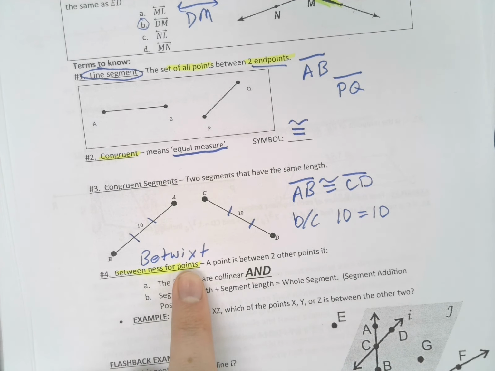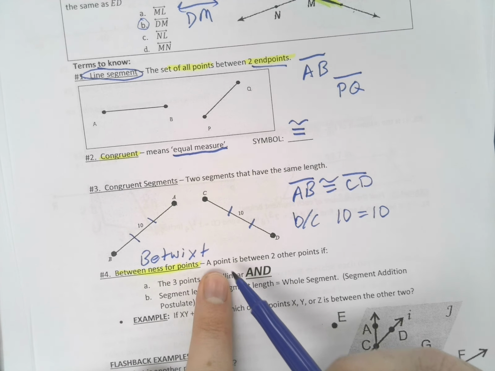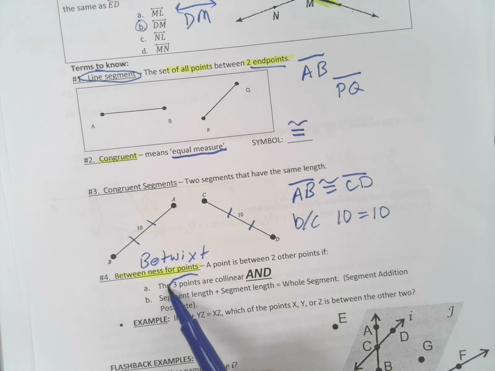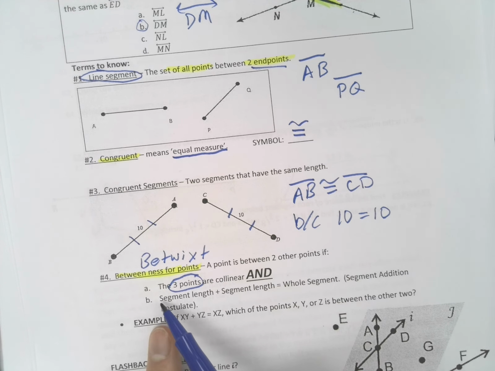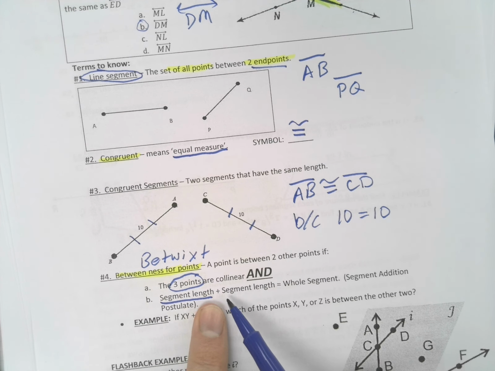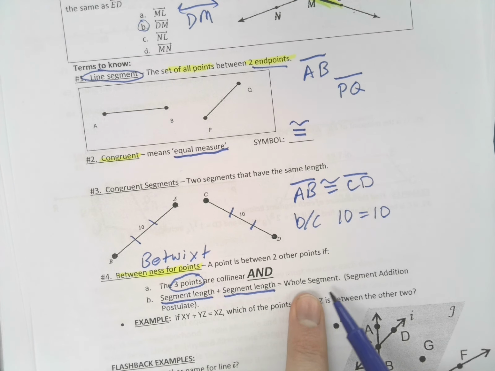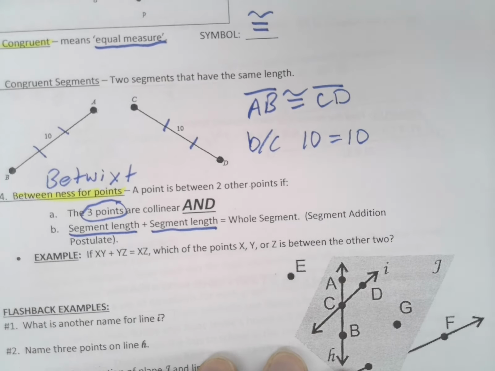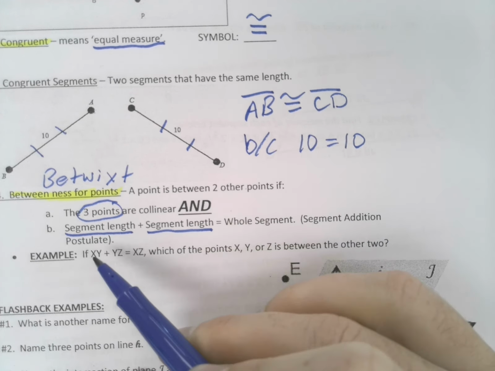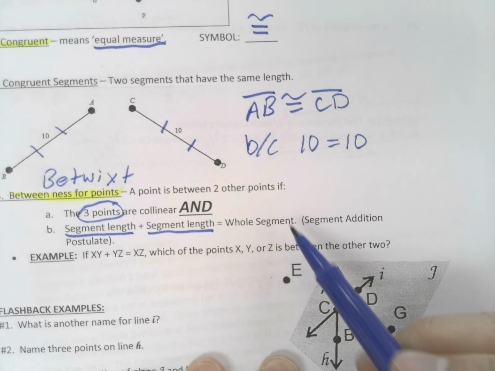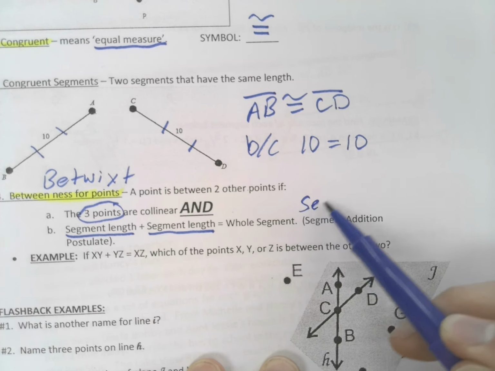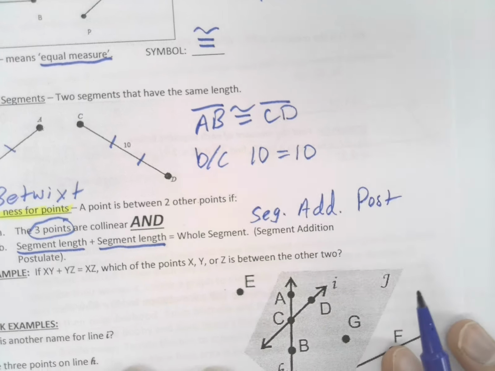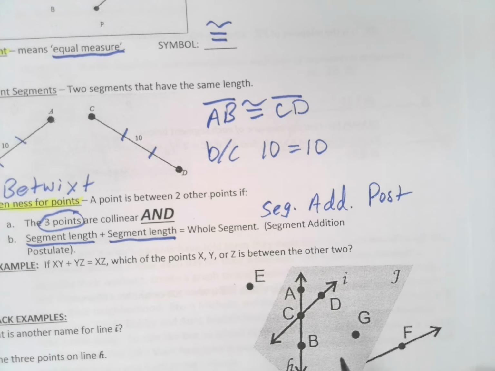I know that looks like a word from the Middle Ages, but all this means is that a point is between two other points. And this happens, number one, if we have 3 points, and number two, if from one point to the middle point, and from that middle point to the other point, adds up to be the whole segment. And in geometry, we refer to this as segment addition postulate. It means if you add up two pieces, it adds up to be a whole. And you're going to hear me a lot of times calling this seg add post. It's kind of the abbreviated form of it.